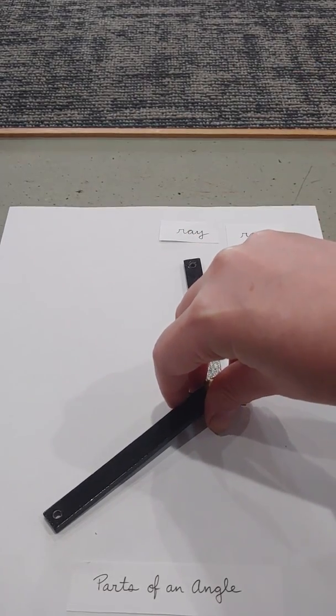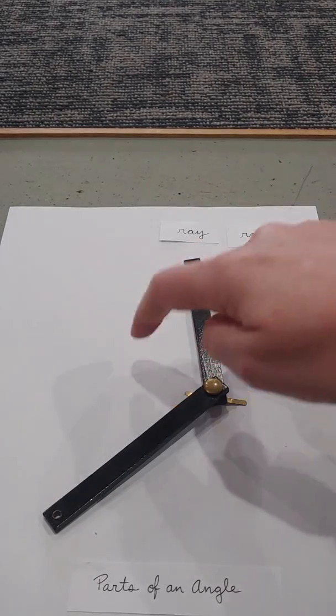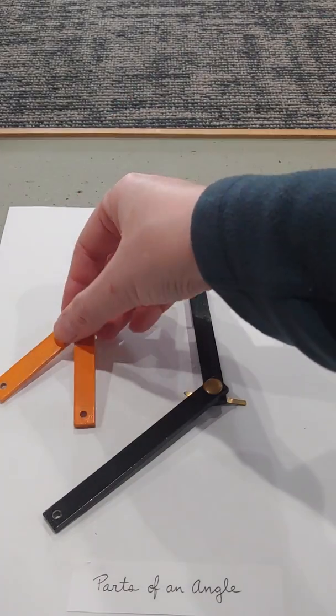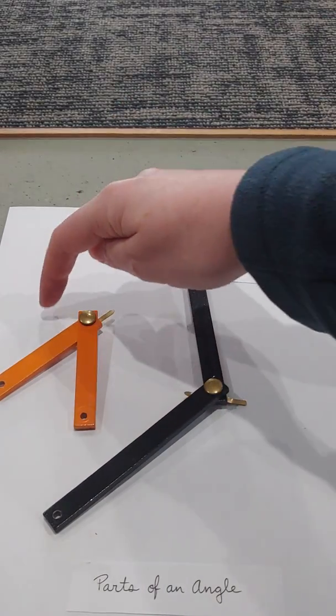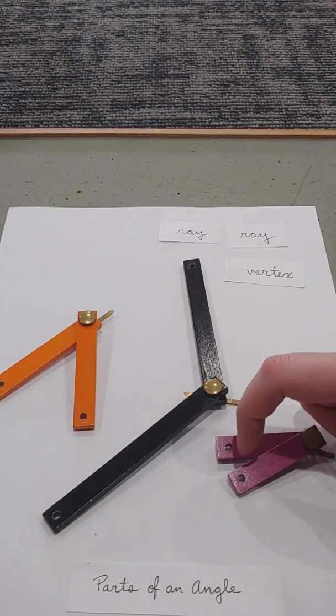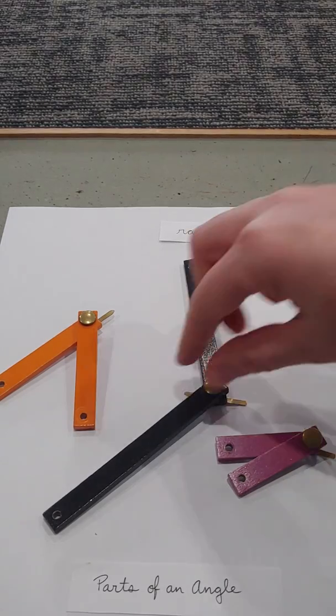Any shape that I want to make using my two rays that meet at a vertex will give me two angles. Here's an angle, here's an angle. If I take these wee tiny ones, here's an angle, here's an angle. That tiny little space in there, that's an angle. This big old huge space out here is an angle.